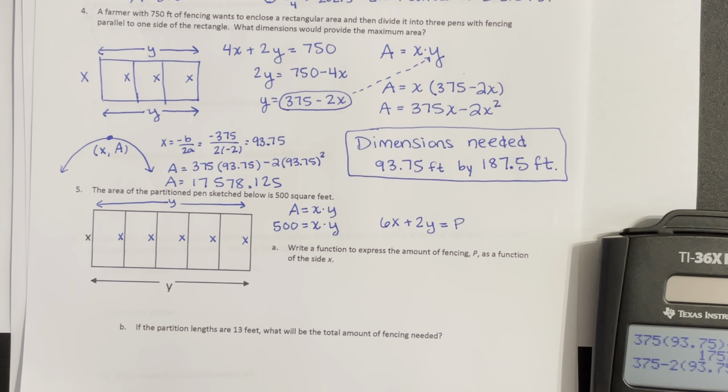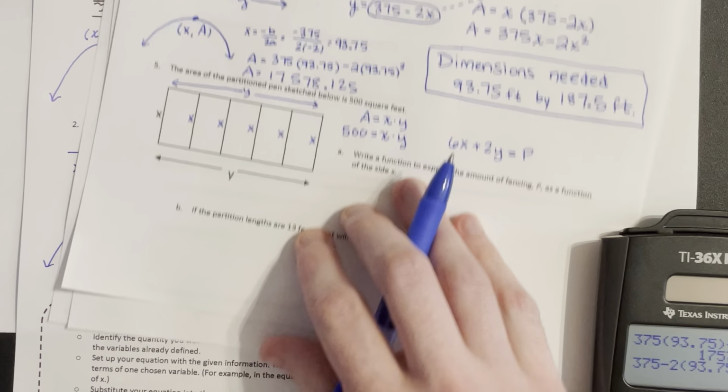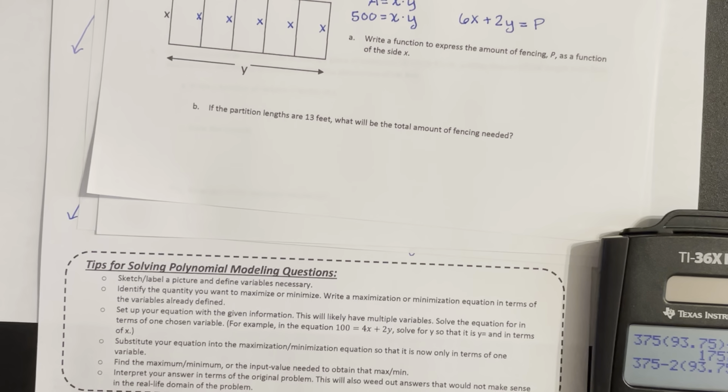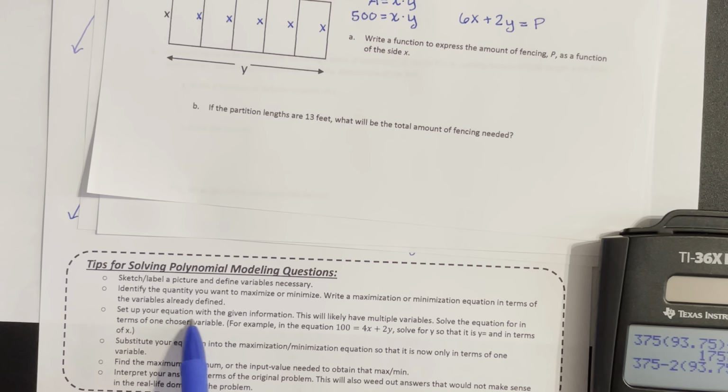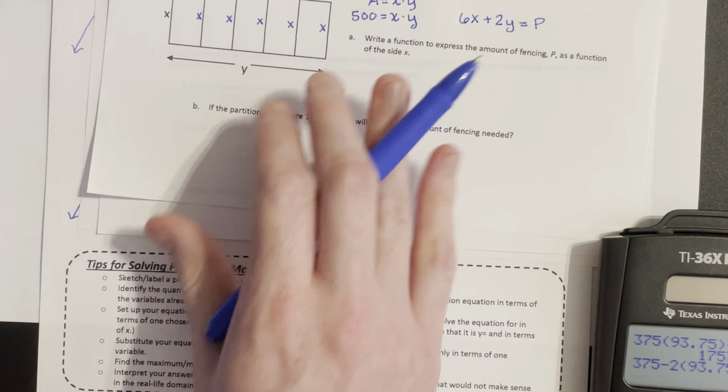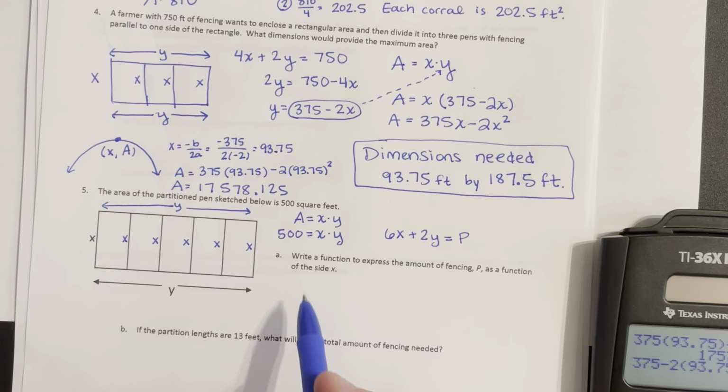So what we can do is solve the other equation. That's where these tips came into play. It said that we would set up our equation with the given information that will likely have multiple variables, and then solve for one of the chosen variables. Our chosen variable is x for us because it told us to.